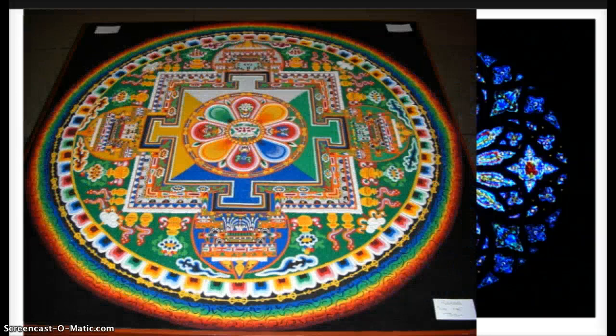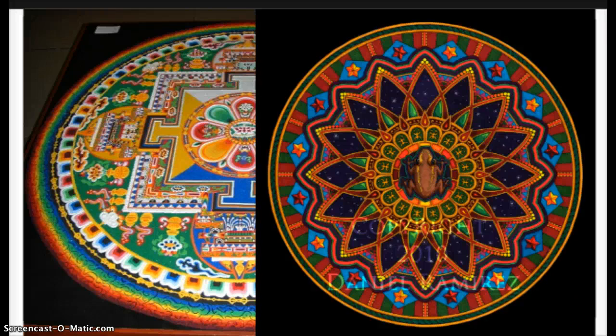Another example is the Mandalas. This is a spiritual and ritual symbol in Hinduism and Buddhism, representing the universe. These designs, like the rose windows, create a pattern around a central axis, once again creating a radial design. Lastly, we have asymmetrical design.